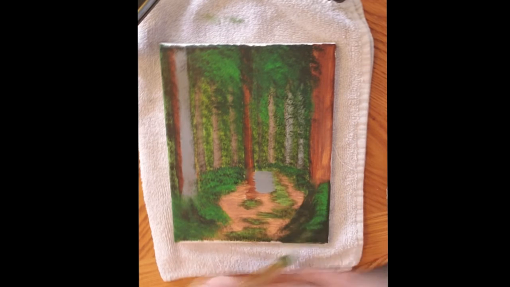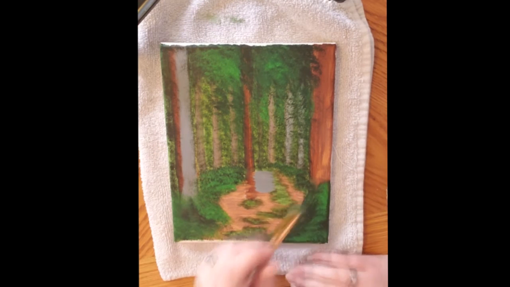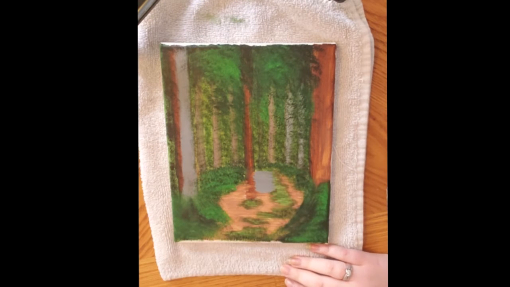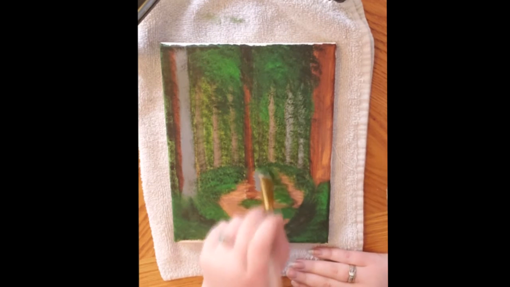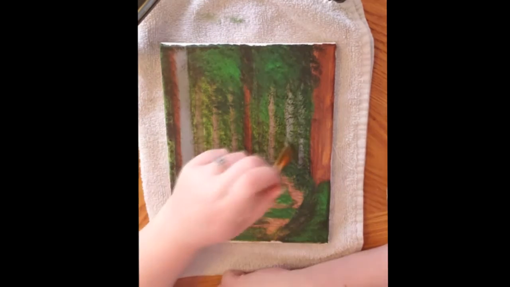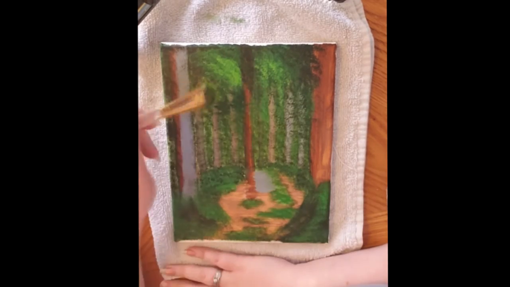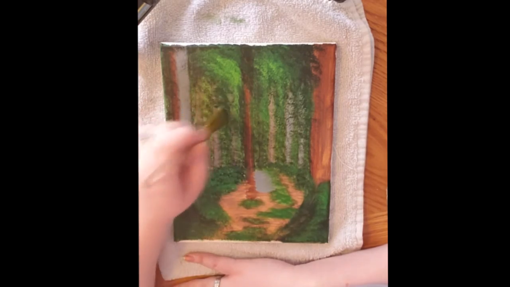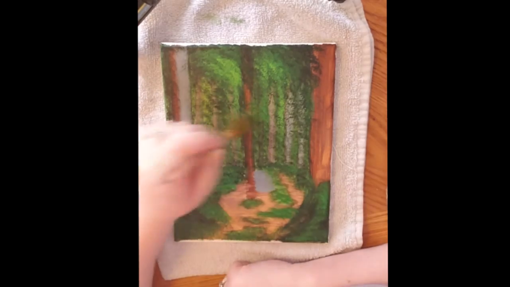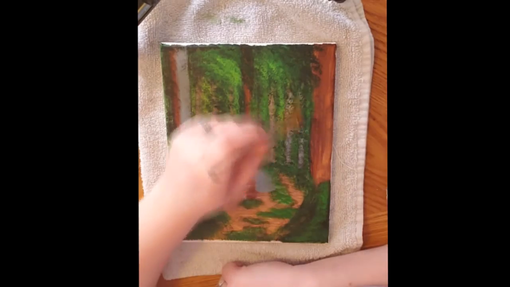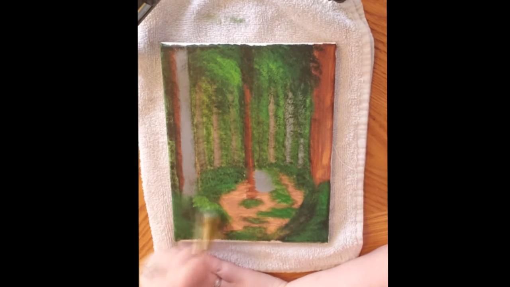So, in this one, I started by painting all the tree trunks in first, and then I started adding in all the foliage on top, and with a little bit of hindsight, I think I would have done it in reverse. I would have done all the greens and such in the background first, in between the tree trunks, and then drawn in all of the tree trunks afterward.